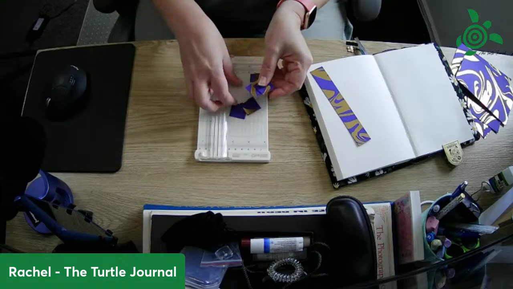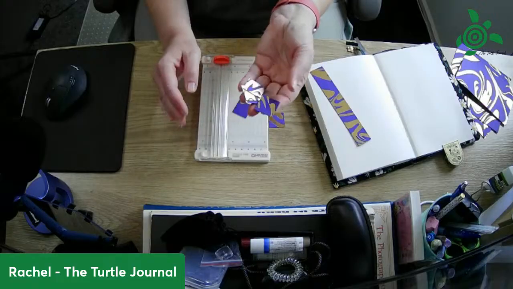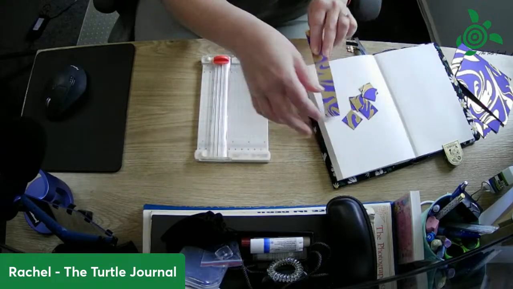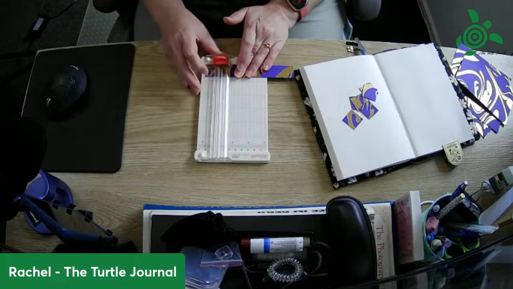So here we go. How cute are these already? They're like little tiles, aren't they? Like little mosaics or something. These are going to be perfect. These are going to look just like I hoped they would. And the really pretty gold shimmer is so nice.